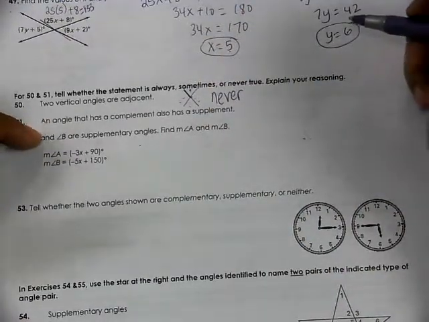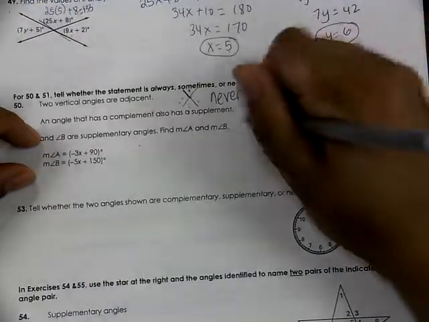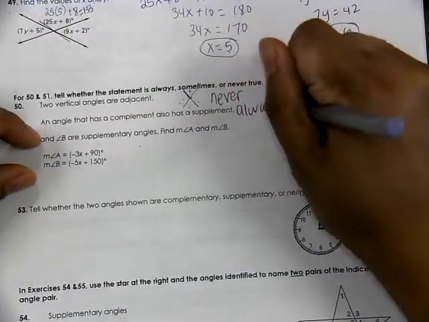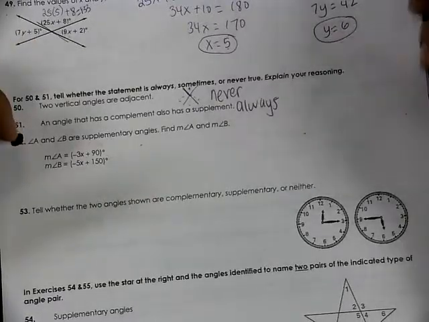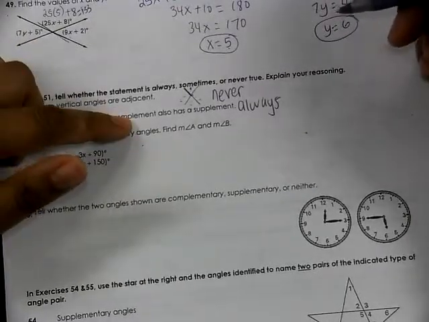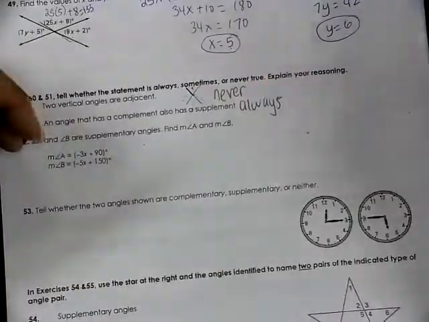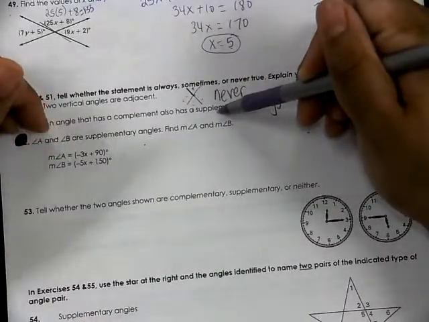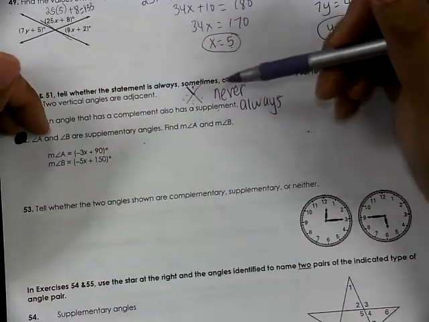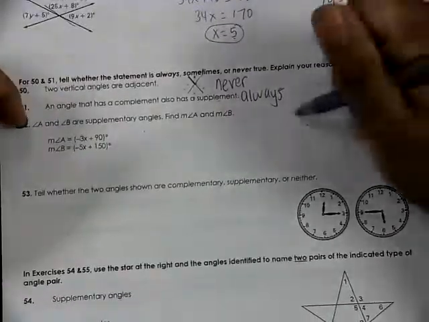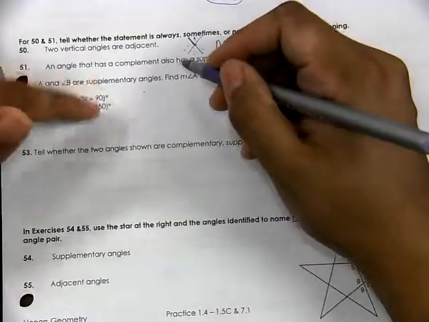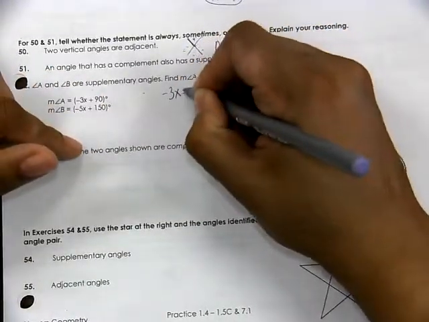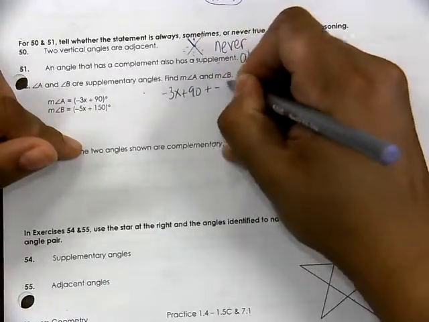An angle that has a complement also has a supplement. Now that's always true because if an angle has a complement, so think of any angle at all, that when you add to another angle it has to equal 90 degrees, then that same angle could add another angle to it and it could equal 180 degrees. So there's no example where that could not work. So that's why that one's going to be always. All right, the next one we're working, 52, with the supplementary angles. If we know they're supplementary, we're adding them up, setting them equal to 180.